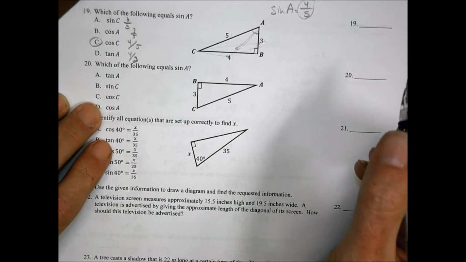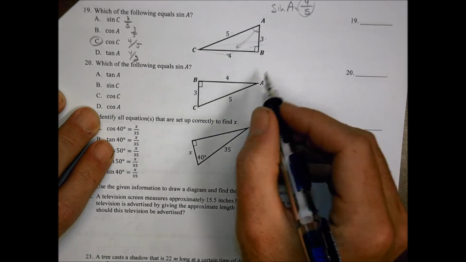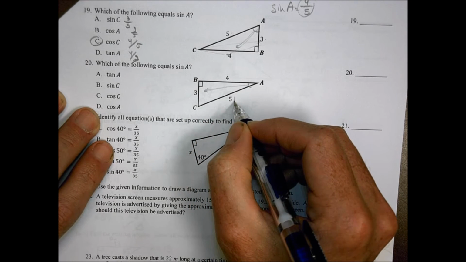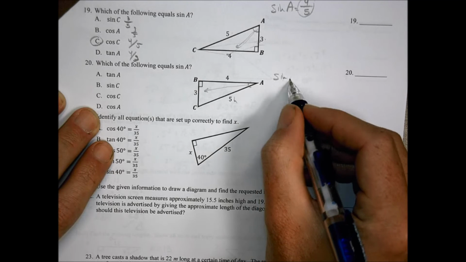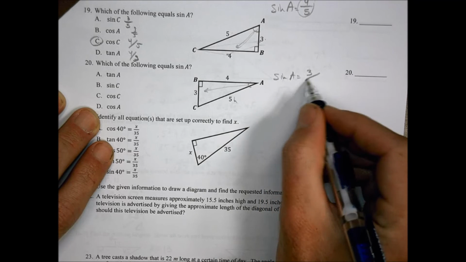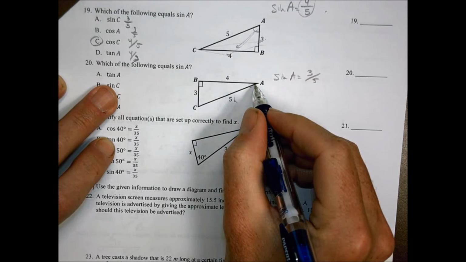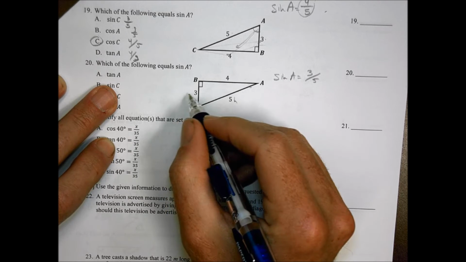Number 20, which of the following equals the sine of A? So here's A. The sine is the opposite over the hypotenuse. So we're looking for the sine of A, which is 3 over 5. So which one is 3 over 5? Let's take a look here. The tangent of A is going to be the opposite over the adjacent.